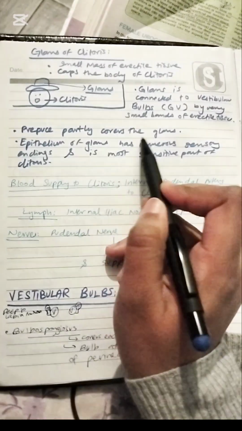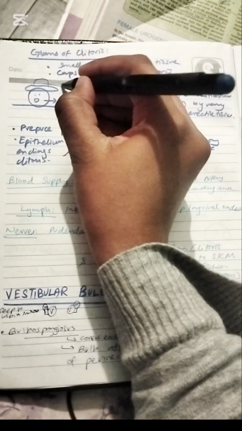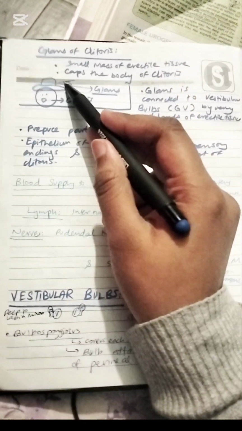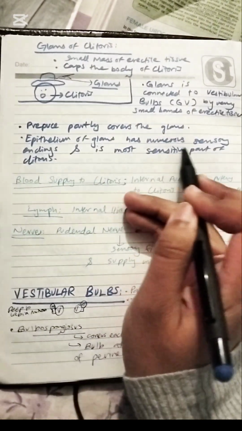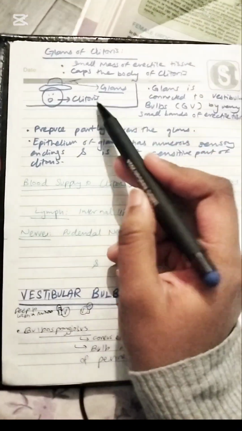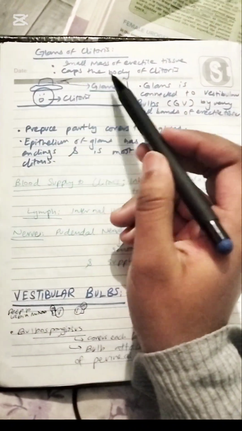Prepuce is partly going to cover the glans. So glans is covered with the prepuce. So for example, we can say that prepuce is like the feather on this hat. So clitoris is covered by glans is covered by prepuce. The epithelium of the glans has numerous sensory endings, and it is the most sensitive part of the clitoris. Glans is the most sensitive part of the clitoris. So this person is very sensitive about his hat.